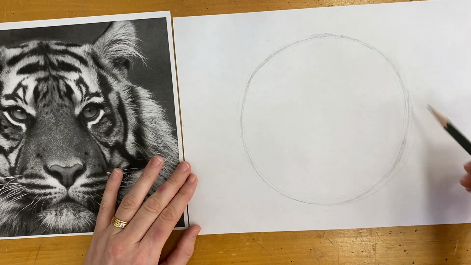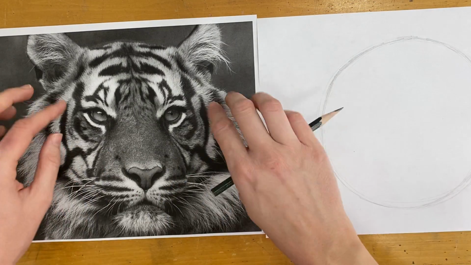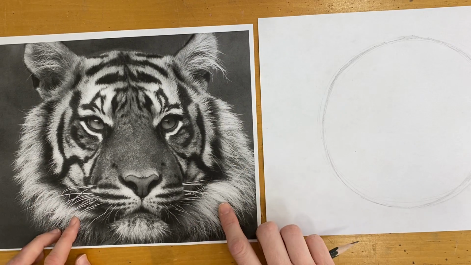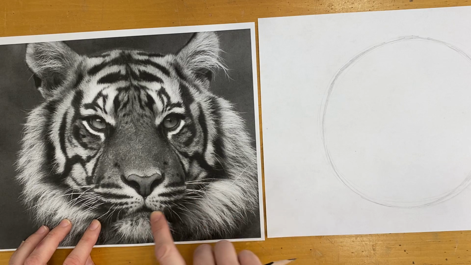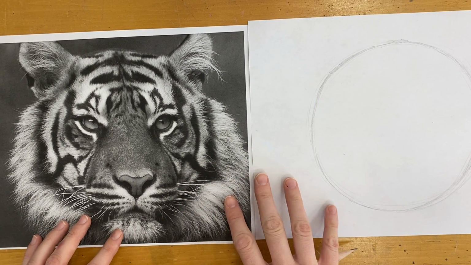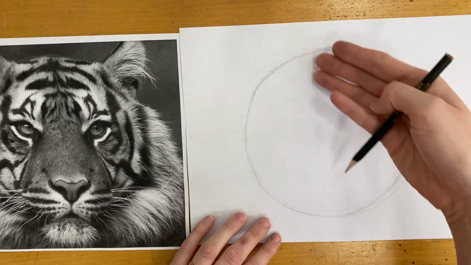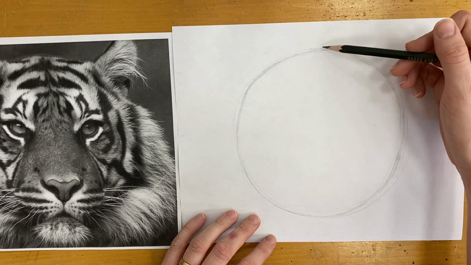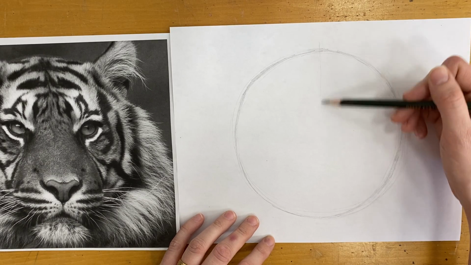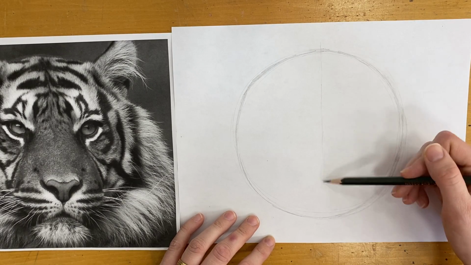Okay, so I have a circle, and I know it's not a perfect circle, but really all this is just the texture of the fur and everything coming off of it. I'm just really looking at this part right here. The next part, before I do anything else, I'm going to cut this in half. I just eyeball it, and I'm going to draw again, very lightly, a line down the middle.